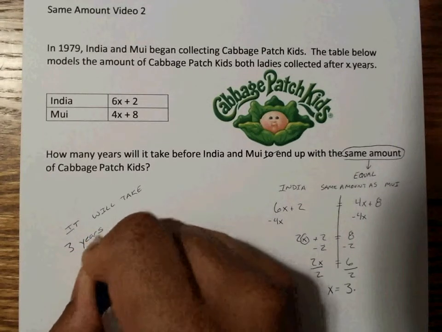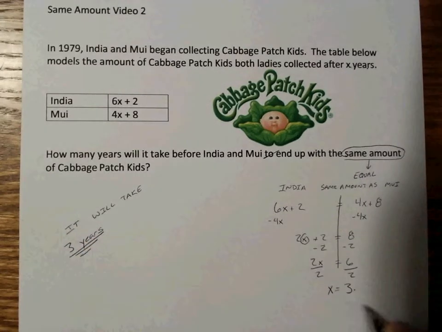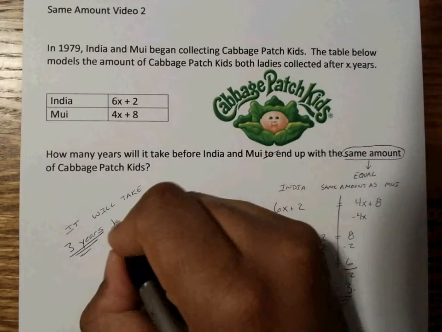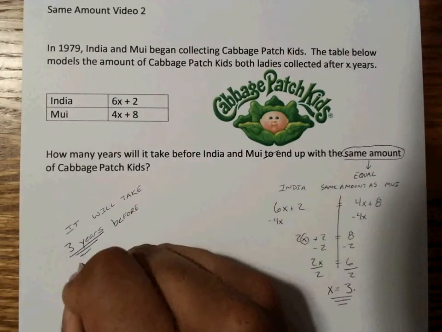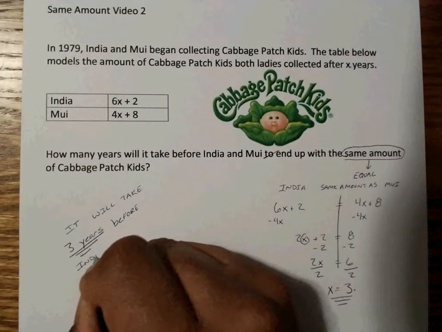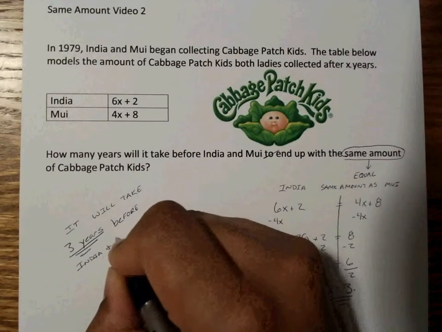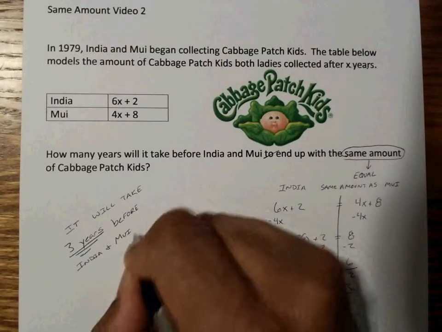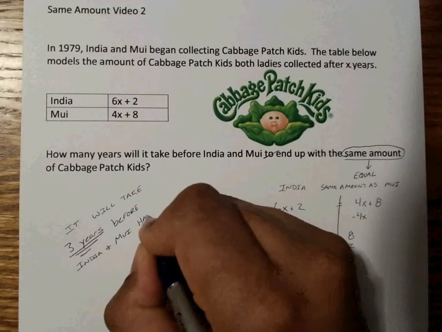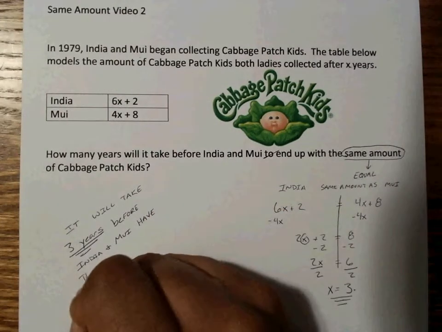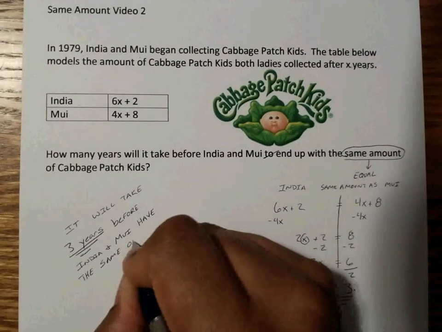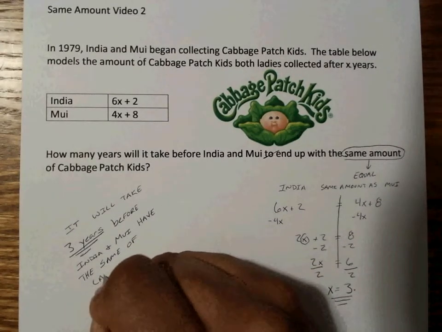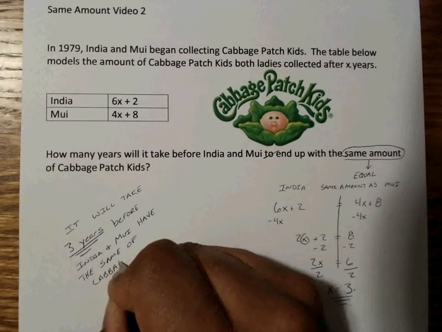So it will take 3 years, because that came from here. 3 years before India and Mui have the same amount of Cabbage Patch Kids.